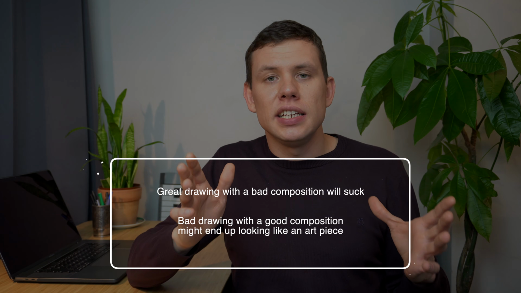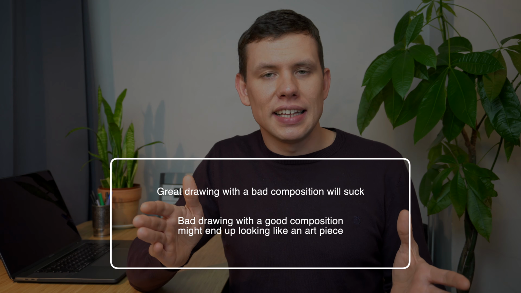Now, the second aspect of the narrative is the composition. There's this unwritten rule about composition that says that even if the drawing is done really well technically, but its composition is not balanced, then it's going to look like crap. And the reverse is also true. Even if the drawing is not really well developed technically, but it's well composed on the page, then it's deemed to look really good. So the second part of the NFE framework is the format.